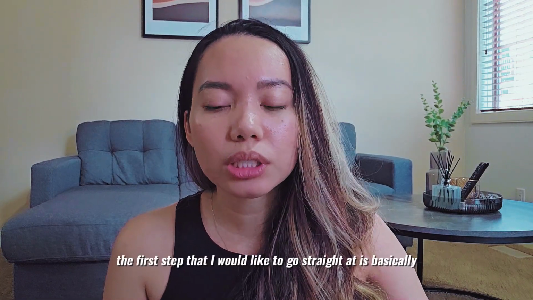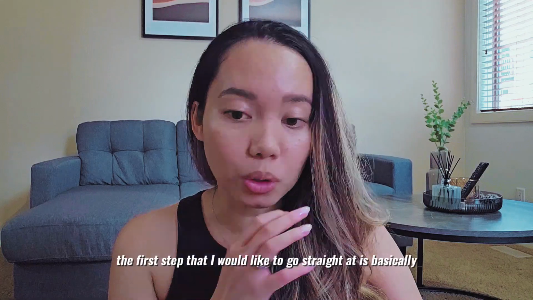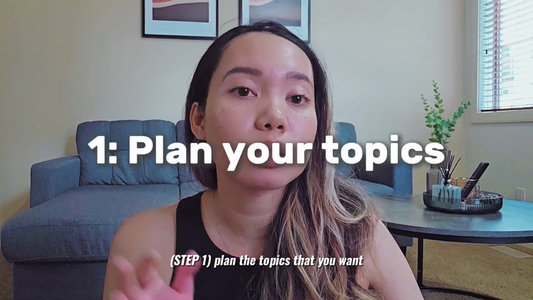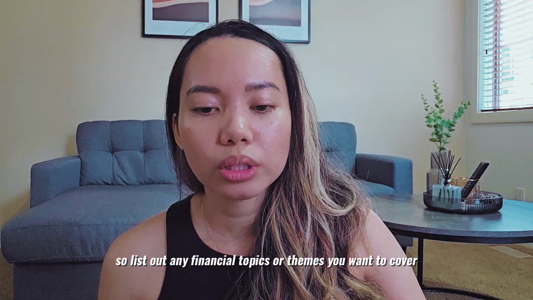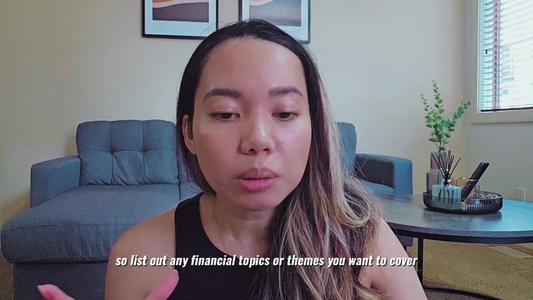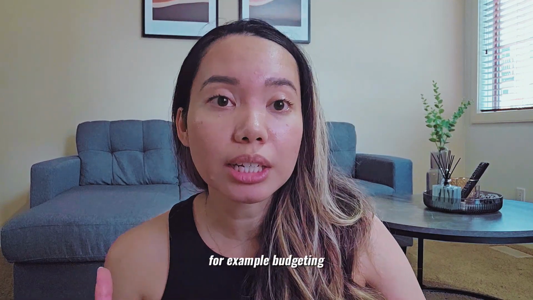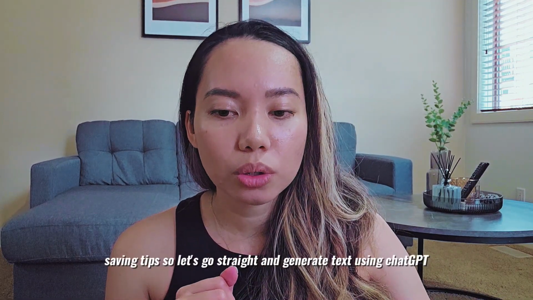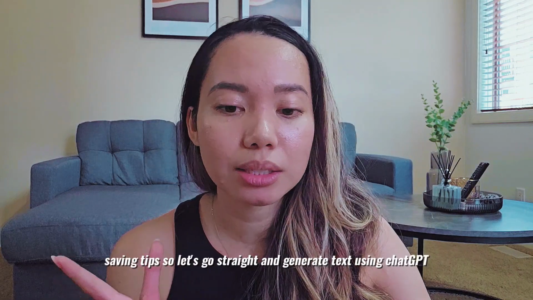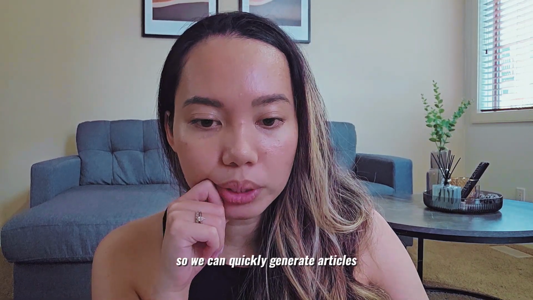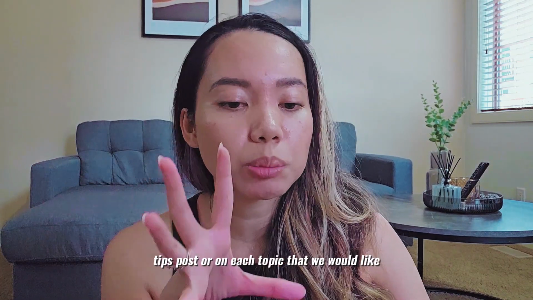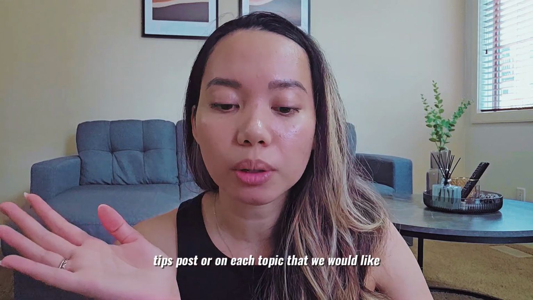The first step is to plan the topics that you want. List out any financial topics or themes you want to cover, for example, budgeting and saving tips. Then let's go straight to generating text using ChatGPT, so we can quickly generate articles, tips, and posts on each topic that we would like.